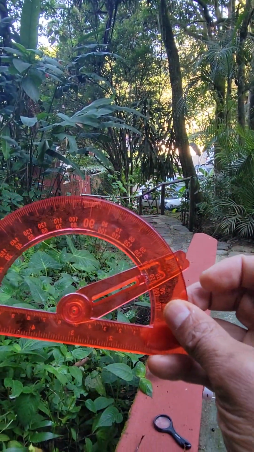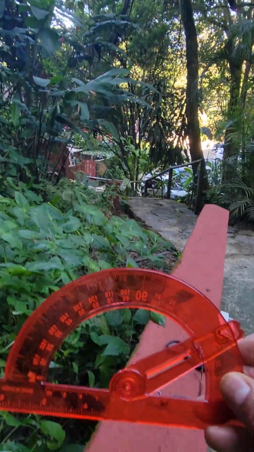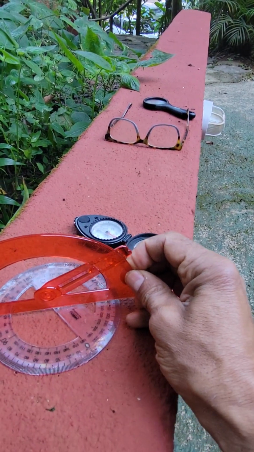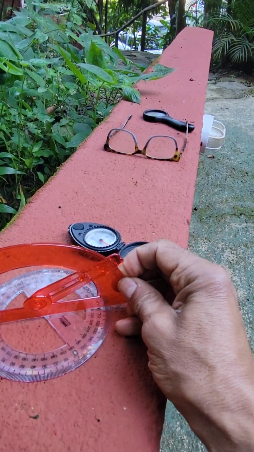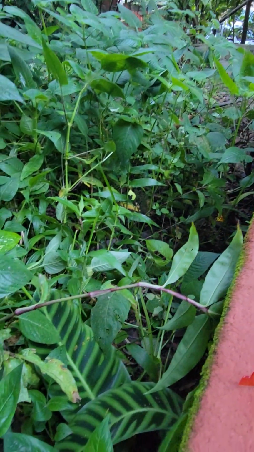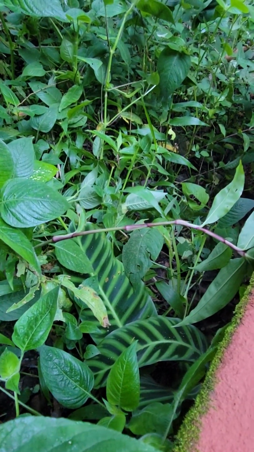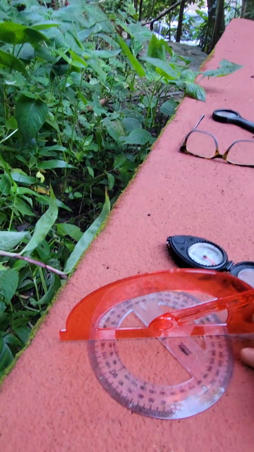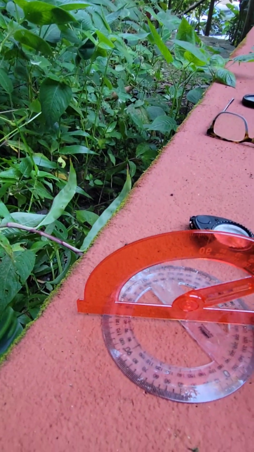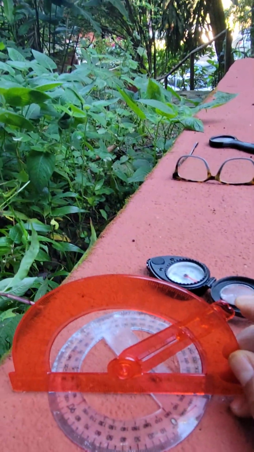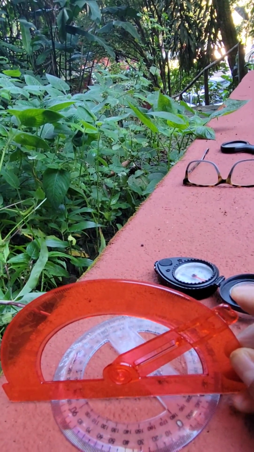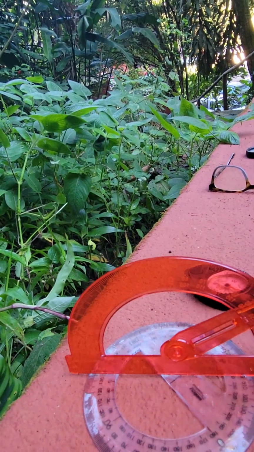It's tricky because you have to get right behind it and look directly at the thing while you have it on there. I had to crawl down in these jungle plants in order to look at it. Hopefully none of them are allergenic. So I determined that the angle was something like 35 degrees.